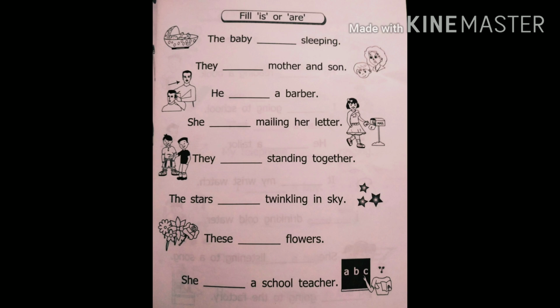Here I give you one worksheet. Fill is or are. Here are some sentences given to you, and by filling the blanks you write down is or are. The baby dash sleeping. So baby is one person. Here we talk about only one person. So you write down the baby is sleeping. In this sentence we are talking about only one person, so here we use is.